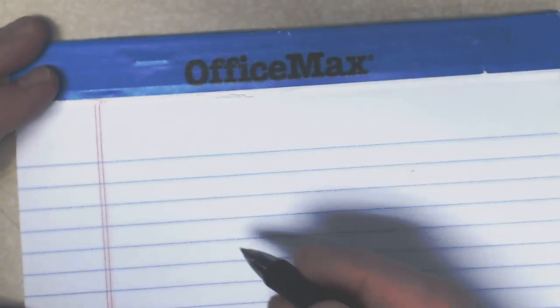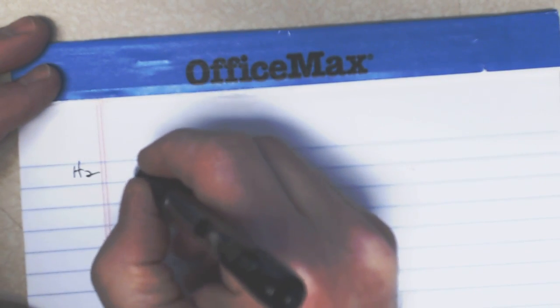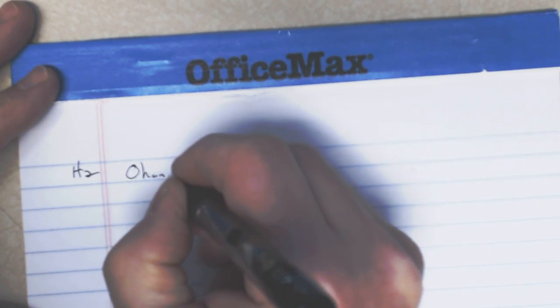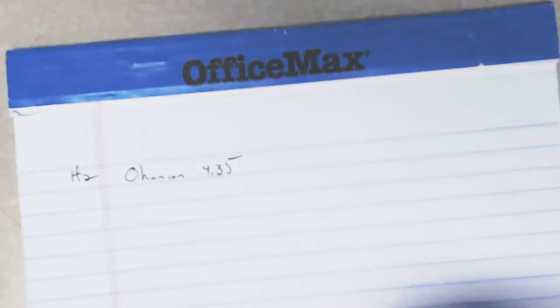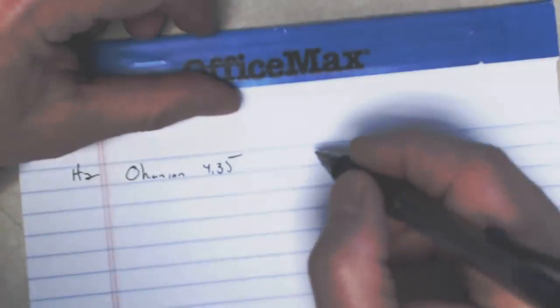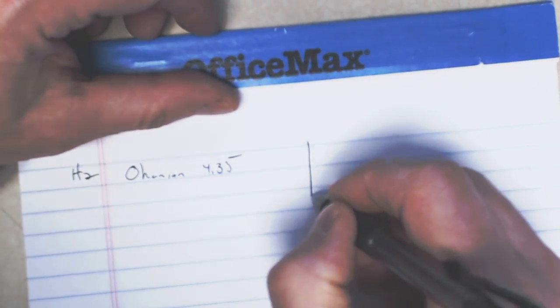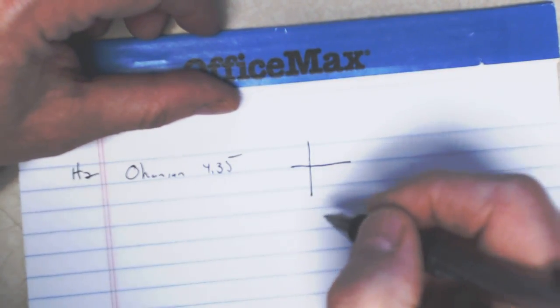So we're doing homework 2, Ohanian 4.35. And the problem that's complicated, I like to start with a picture. So let's draw a figure.